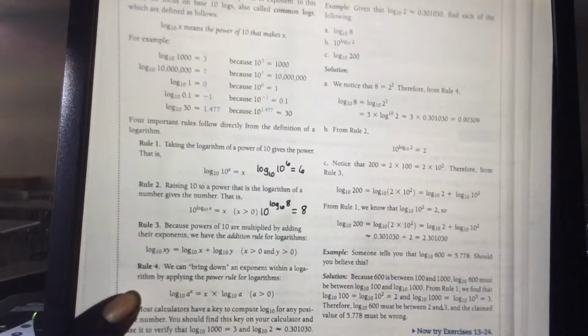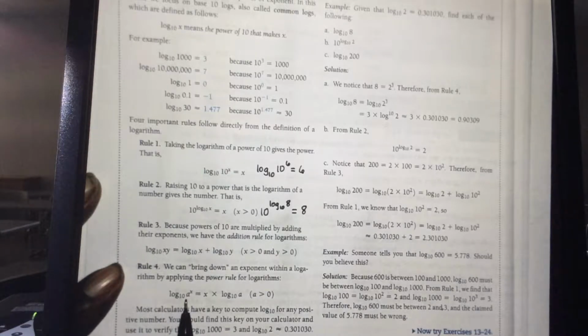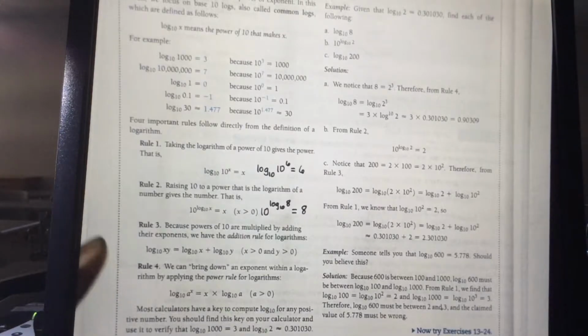And then rule number 4, we can bring down, in quotes, an exponent within a logarithm by applying the power rule for logarithms. Like here, if you have log to the base 10 of a to the power of x, here that x is your exponent, we can pull that exponent in front, and it'll be multiplied by log to the base 10 of a. And of course, a has to be a positive number.